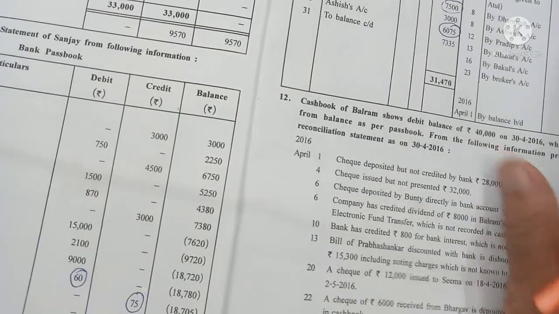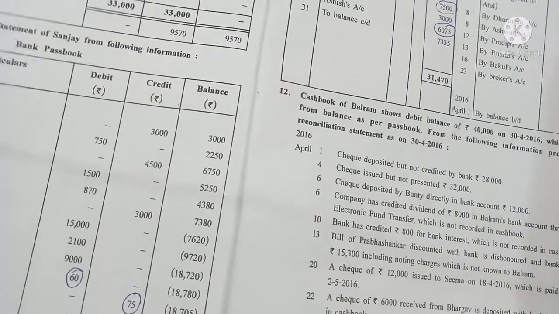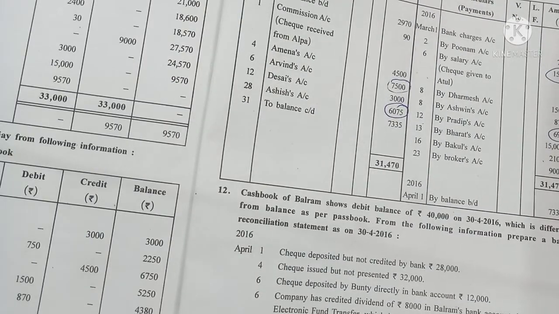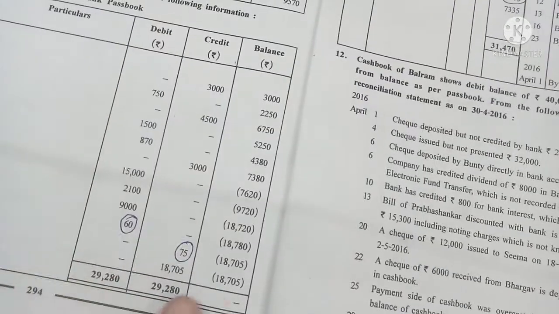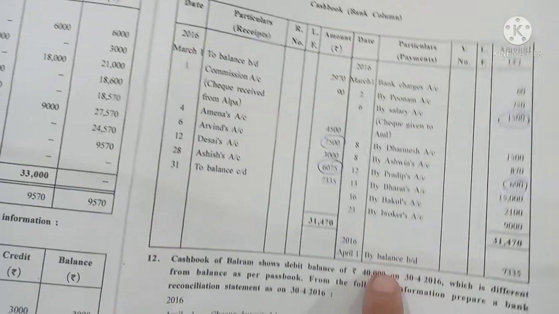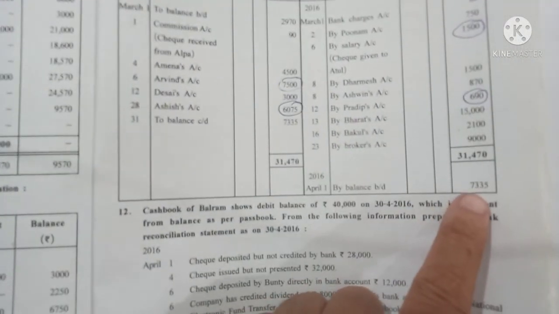That means the total due to this six amount, the two books' balances are not the same. Now we will start by taking any one balance, either the passbook's last closing balance or the cash book's last closing balance. We will not start with the opening balance. The cash book's last closing balance is coming 7335. So we will write it here.